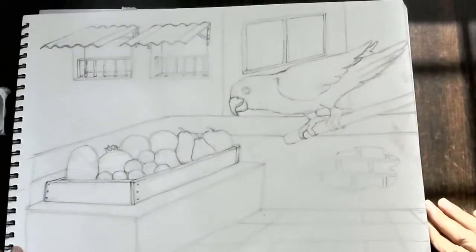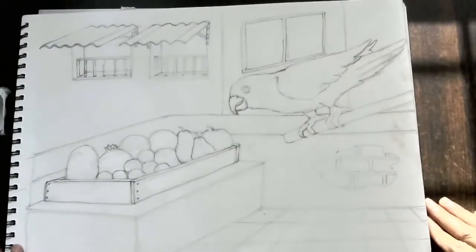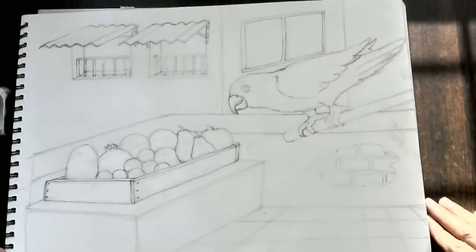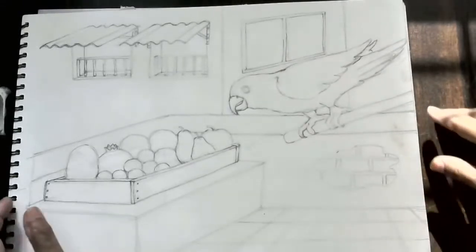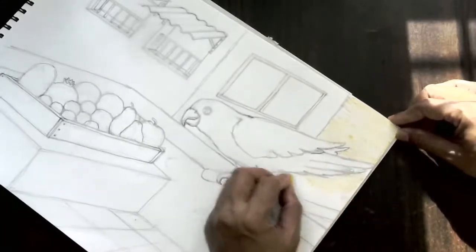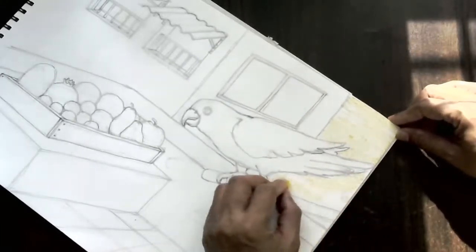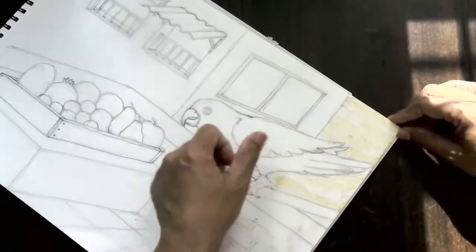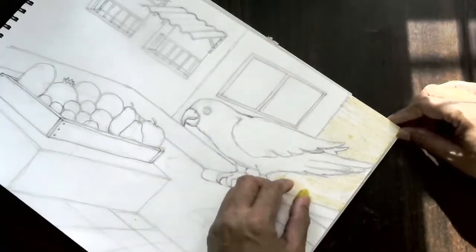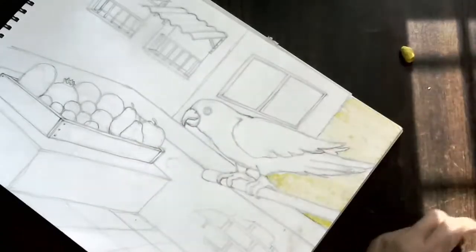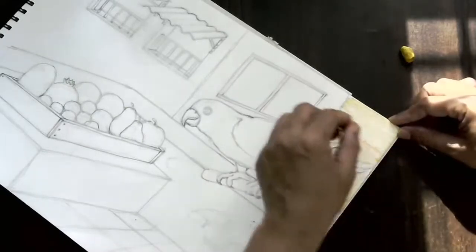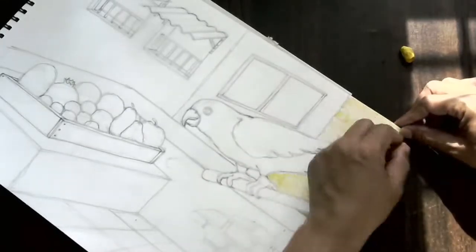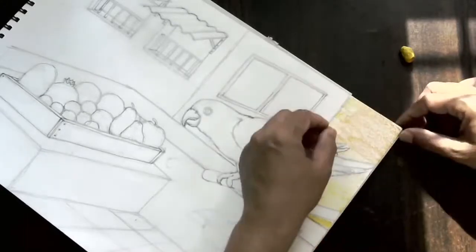You must have seen all my previous drawing sessions on how to draw the basic objects. That is the portion of the building. And then on that, we'll do a little bit of light orange in the sky, so it's like a bright sunny day.